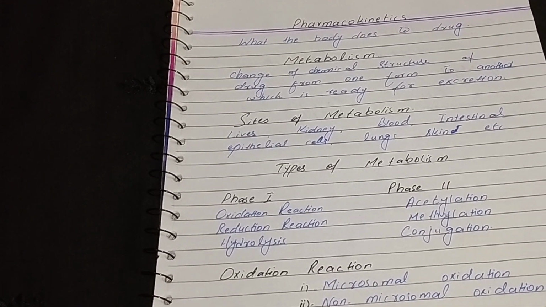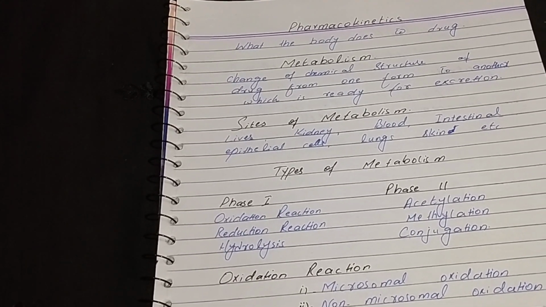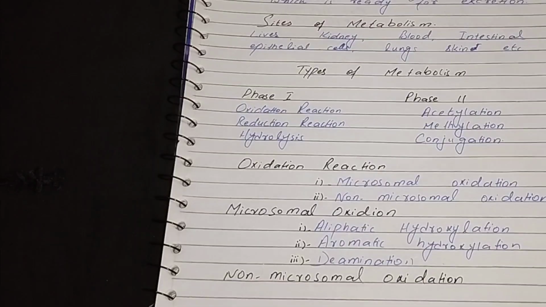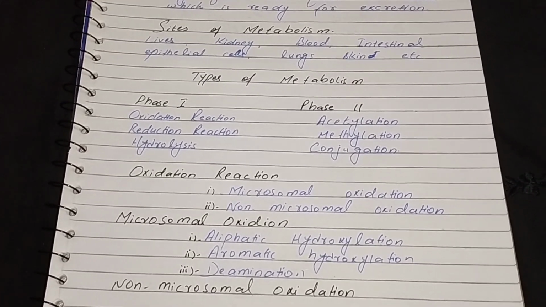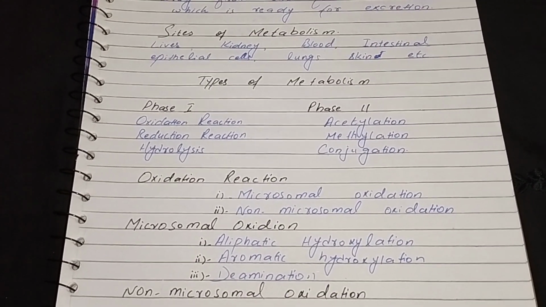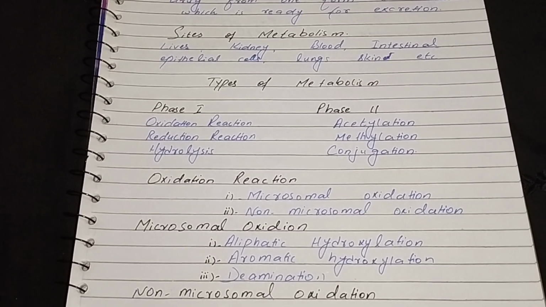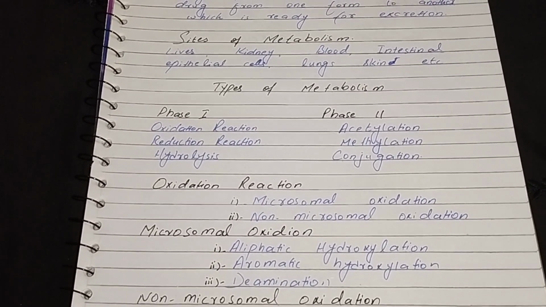So phenacetin is hydroxylated and converted into paracetamol. Similarly, we have examples of an anti-epileptic agent and chlorpromazine, which are oxidized into their metabolites: phenytoin into hydroxyphenytoin, and chlorpromazine into chlorpromazine sulfoxide.